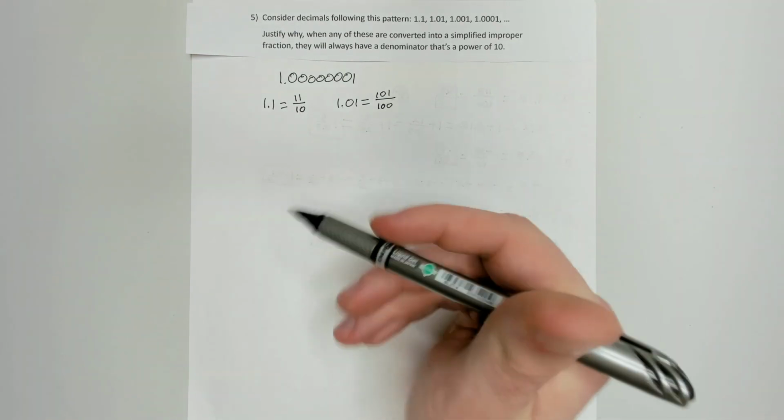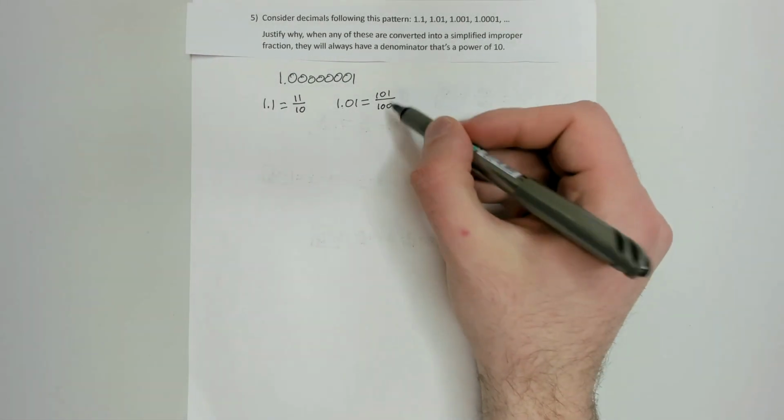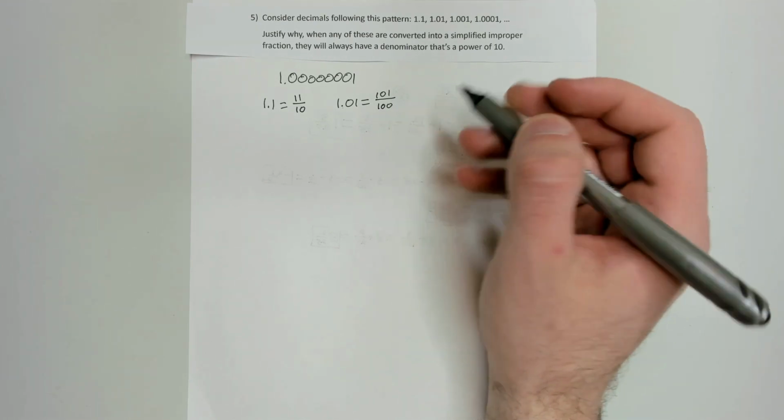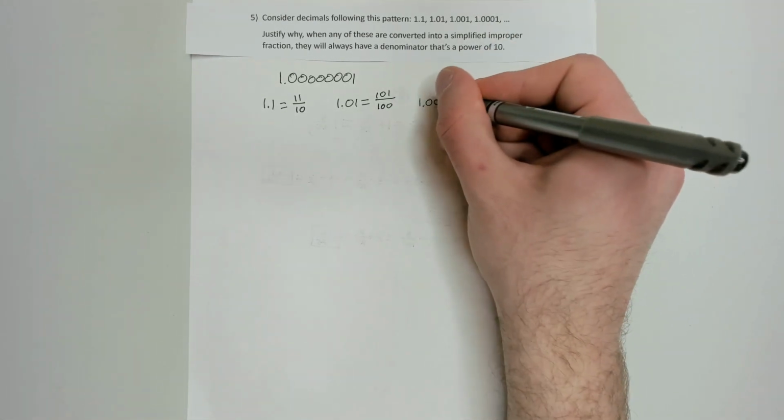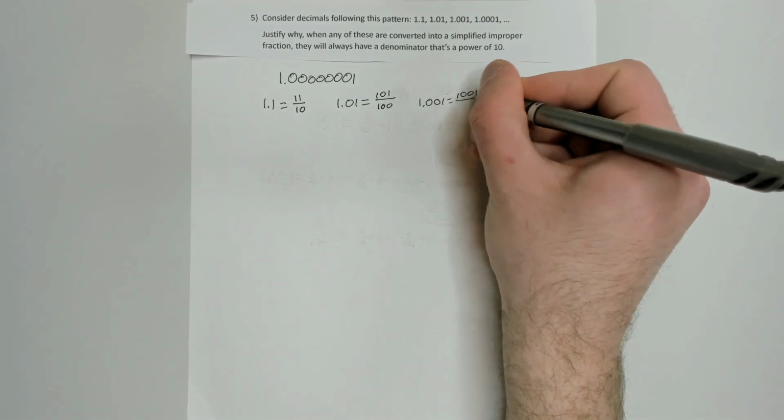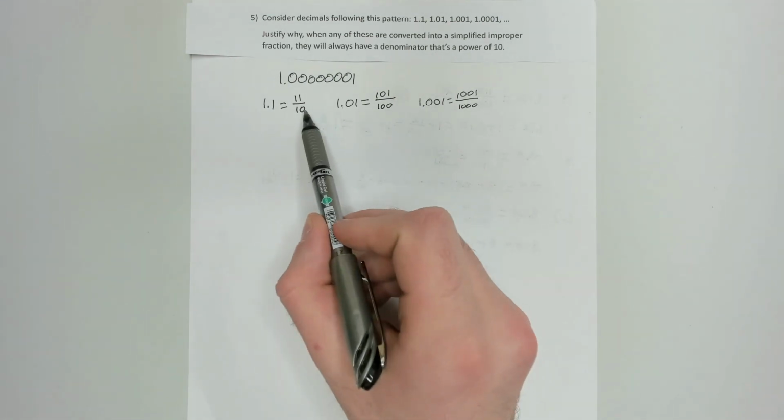Well, because 11 and 10 are co-prime, right? 101 and 100 are co-prime. We could even do 1.001. That's going to be 1001 over 1000. 1001 and 1000 are co-prime. How do I know this? They're consecutive numbers to each other, right? We've used this property for several questions throughout the series by now. If two numbers are consecutive, they are co-prime with each other.